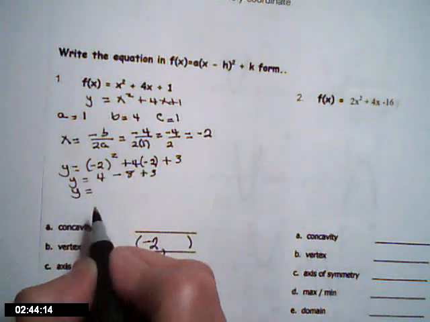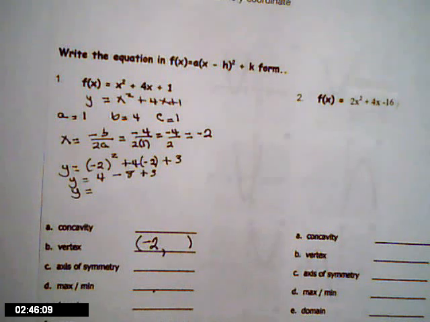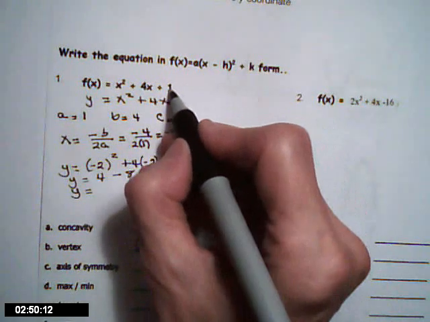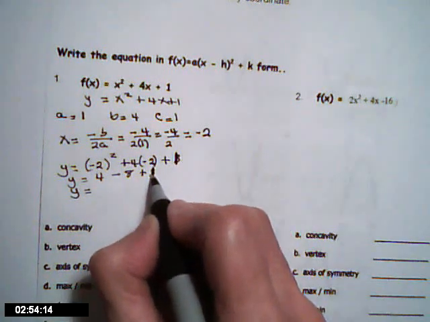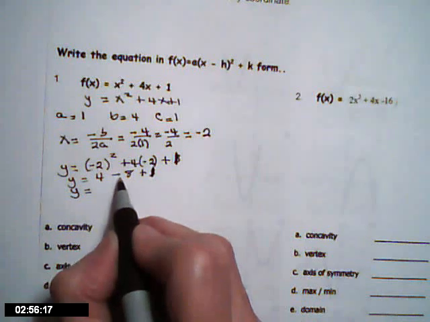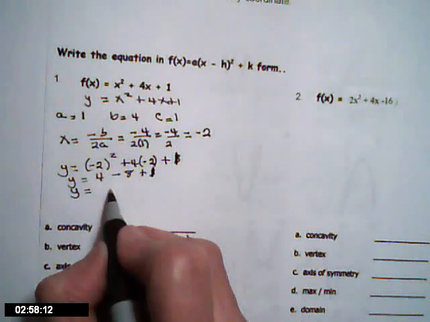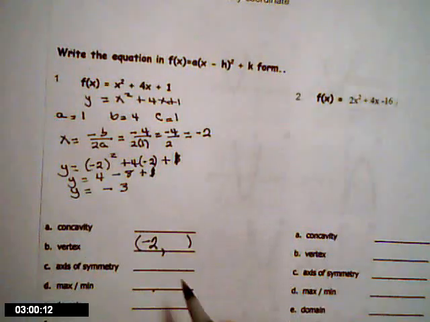So y is equal to, now hold on a moment, I have a 3 there, and I looked up, I don't know where I got the 3. That's a 1. That's just my careless error. I make all those every day. So 4 minus 8 plus 1 is going to be negative 3.